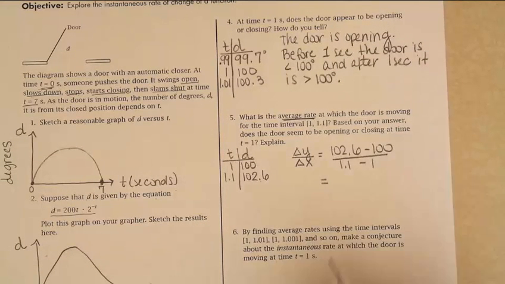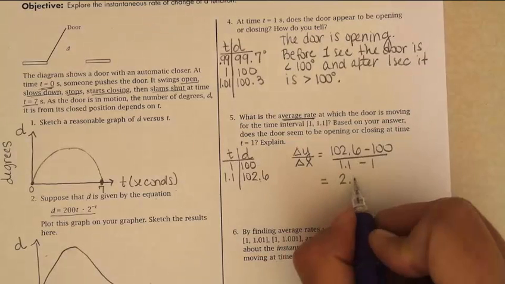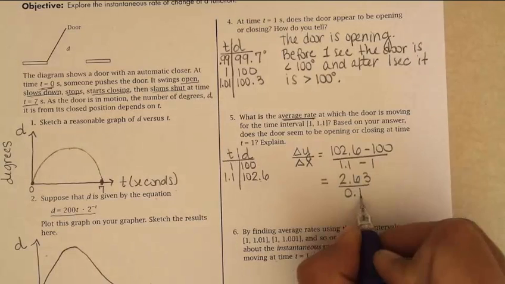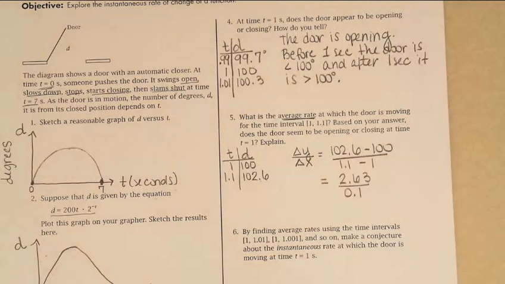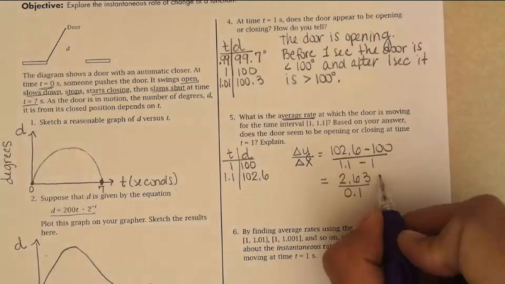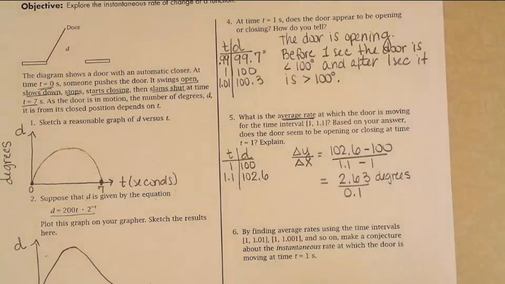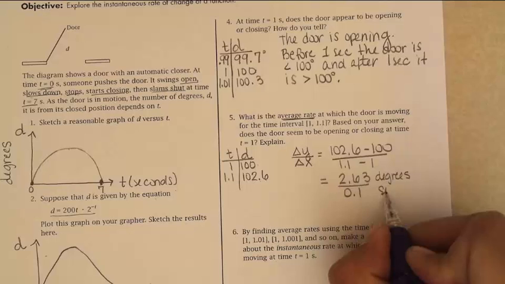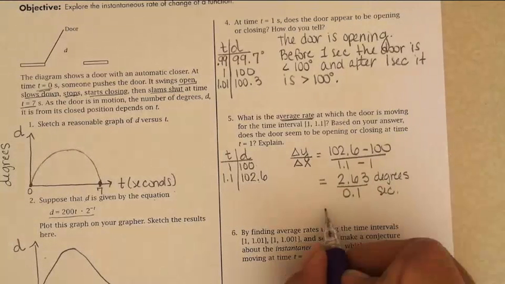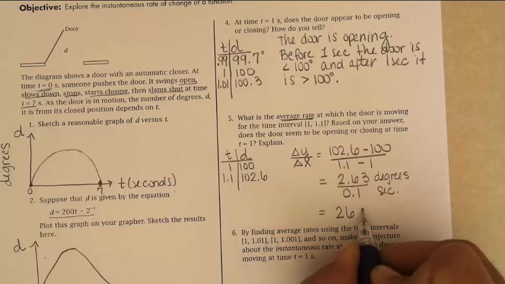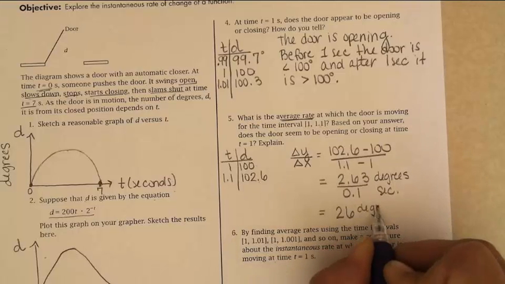You're going to end up with 2.63 over 0.1. Now, it might be really important, actually in calculus it is pretty important, to really think about your units. So what units are we talking about here? Well, the y was going to be degrees, and the x was going to be seconds. So when I get my final answer here, I get about 26 degrees per second.